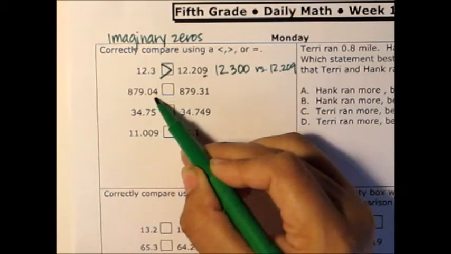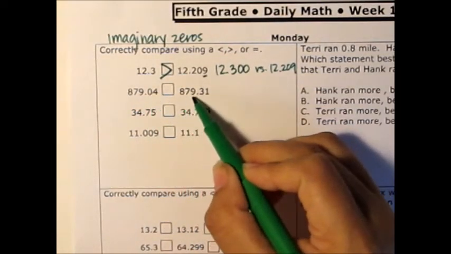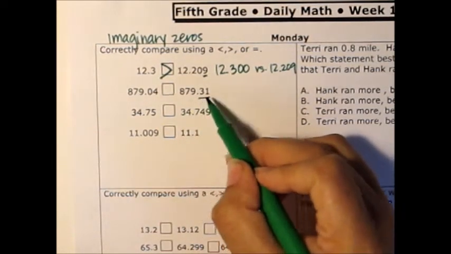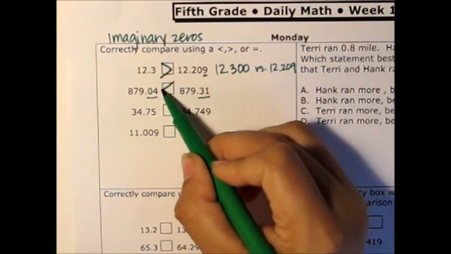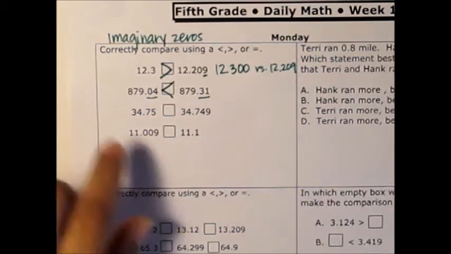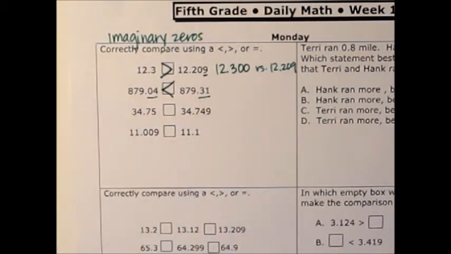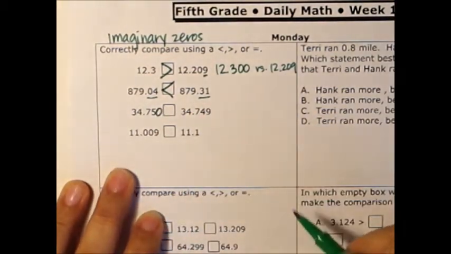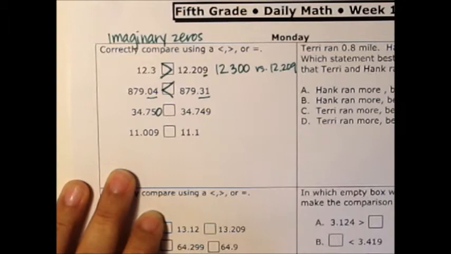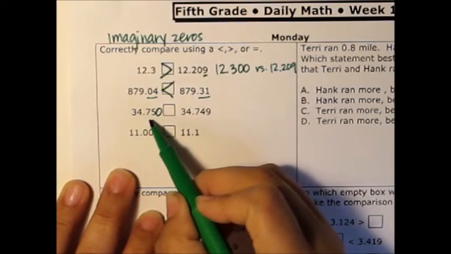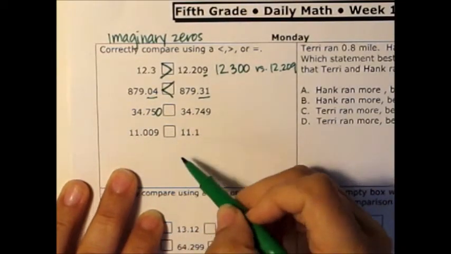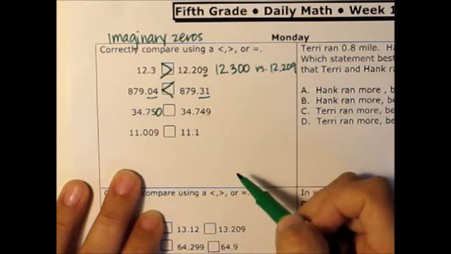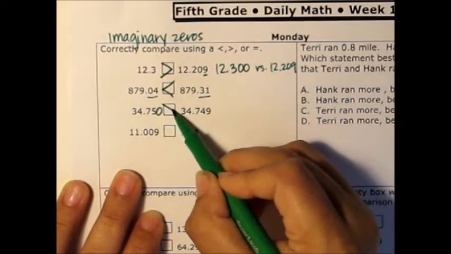879 and 4 hundredths versus 879 and 31 hundredths. They go to the same place value. I know that 31 is greater than the 4, so this one is less than that one. All right, so this one I just need to put a 0 there, so I have the same place values on either side. 34 and 750 thousandths versus 34 and 749 thousandths. 50 is greater.